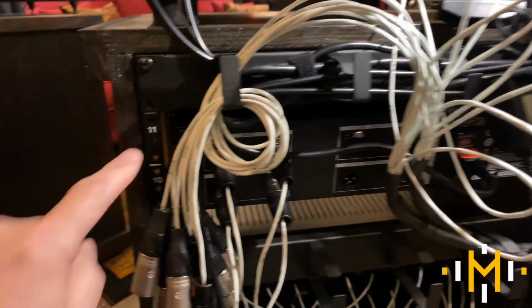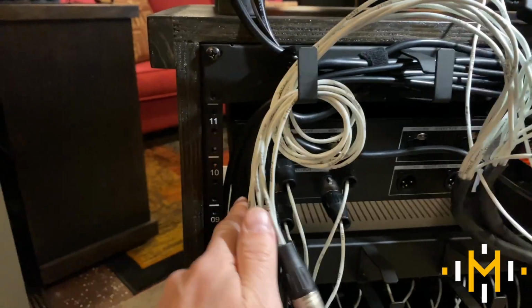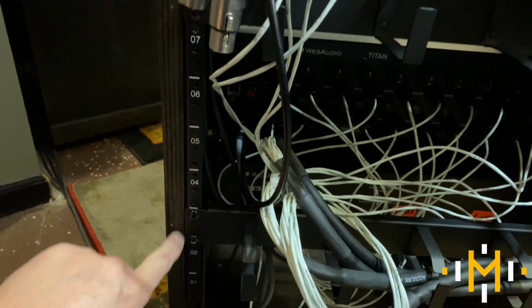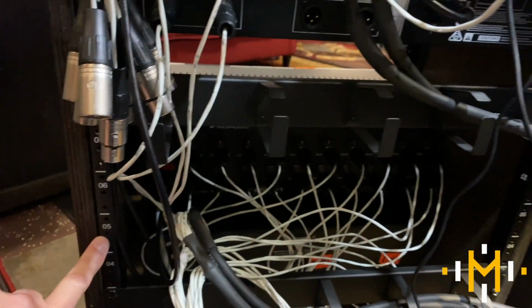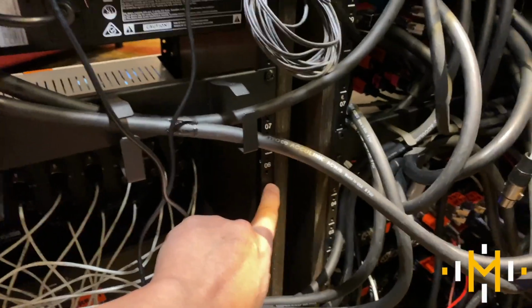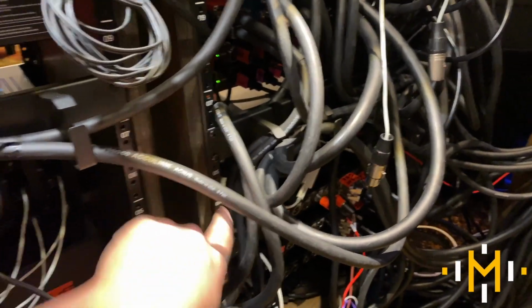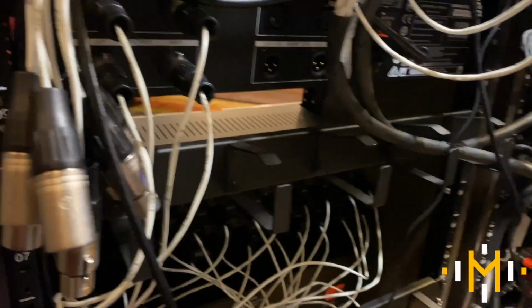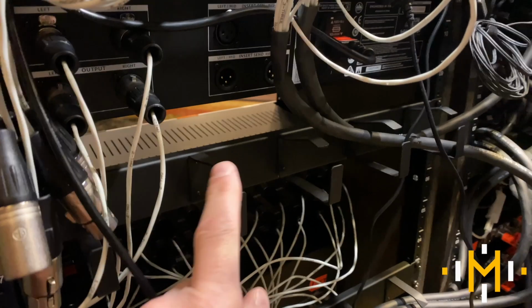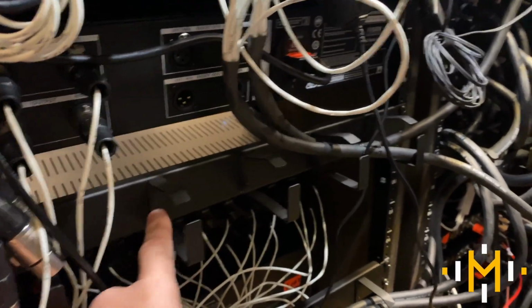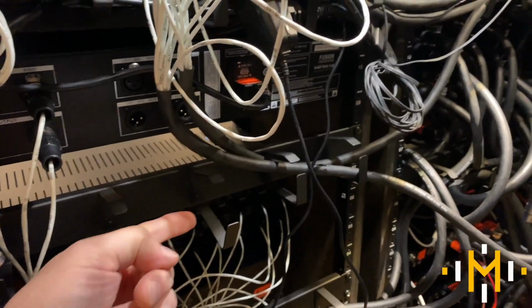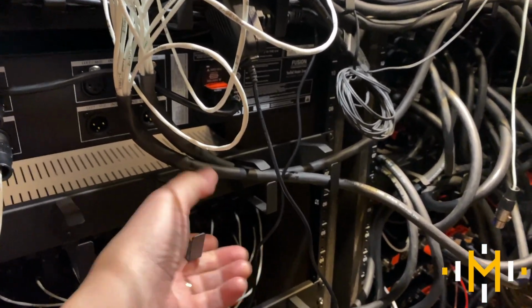The first thing we did is we added rack rails to the back of the rack. These racks did not come with rails, so we added 12 space worth of rack rails on both racks. You see the rack rail here, here, and then on the second rack here, and the other side. And what we did is add these rack mountable wire management cabling systems. It's just a piece of aluminum with these openings that you can open up and route cables through. And we have several of these on both racks.